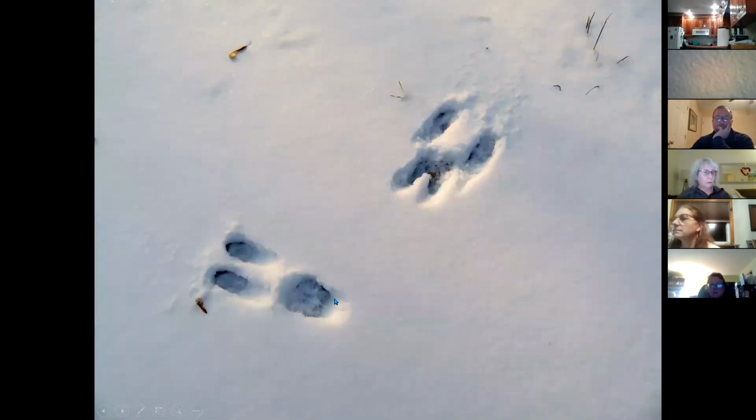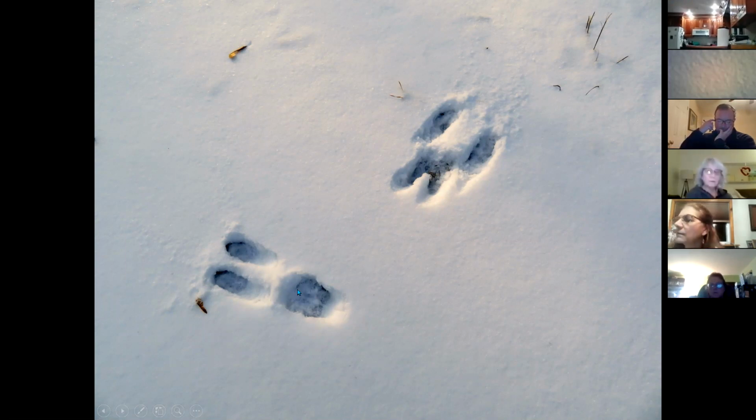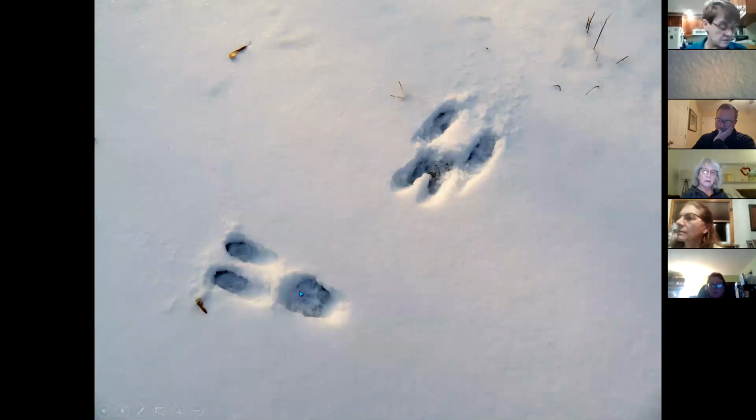So rabbits can also put their front feet down right next to each other. So this is a rabbit again, and here are the back feet out ahead of these two front feet. Sometimes these two front feet are sitting right next to each other so tightly that it just looks like one sort of weird looking track.